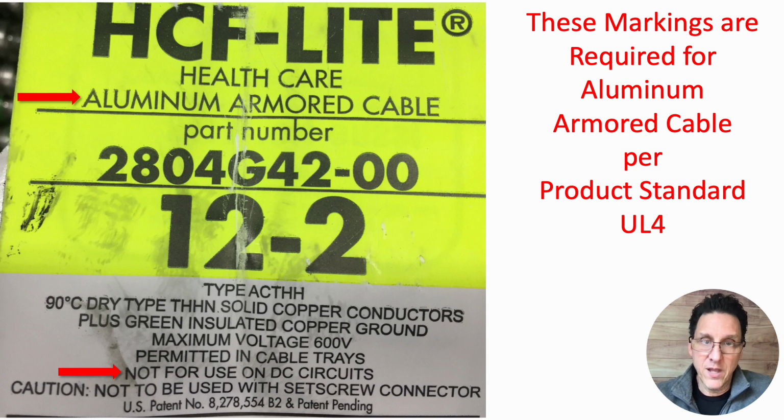Fire alarm, certain emergency lights, for example, or other controls. Nope, not if it's DC. And it also has to say not to be used with set screw type connectors. You have to use a clamping type connector. And again, this is all per the product standard. You might not have this tag out in the field, right? You might just have the cable and there's no tag because that was shipped with the original reel and you're down to the last 20 or 30 feet of wire and you're wondering, hey, can I use this piece for DC?